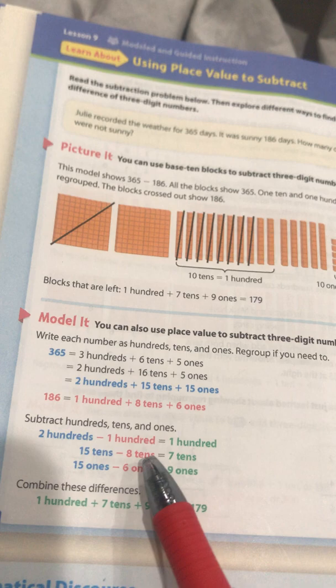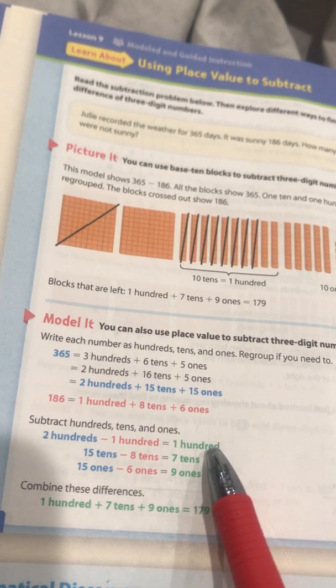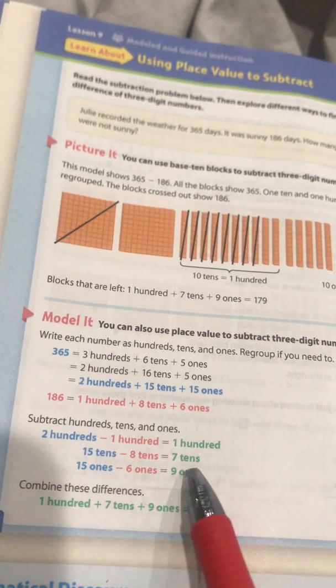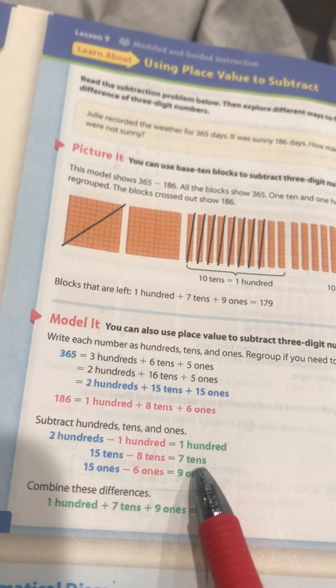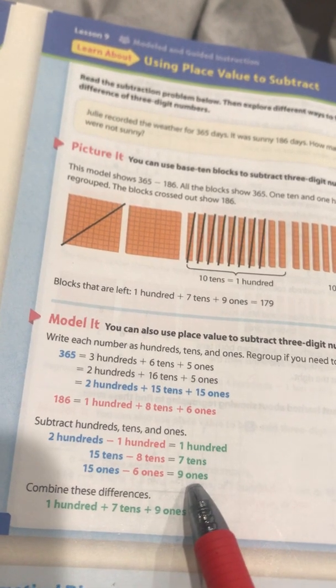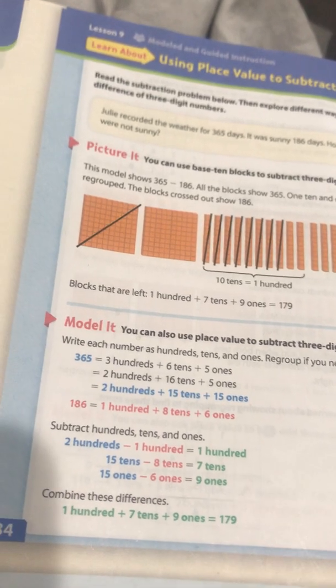They can take one of the hundreds away. That's going to leave you with a 100 left. They can take 8 tens away. That's going to leave you with 7 tens left. And they can now take 6 ones away, which will leave you with 9 ones. So then you put all those together and you get 179.